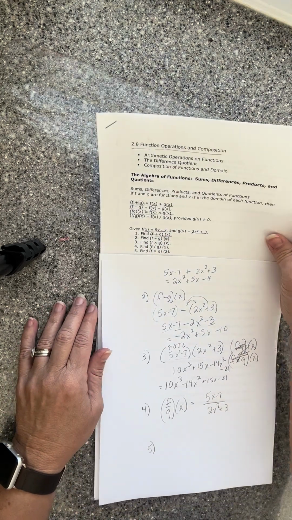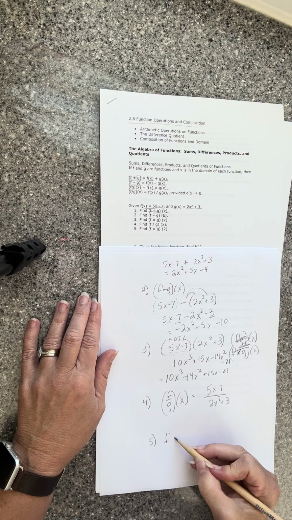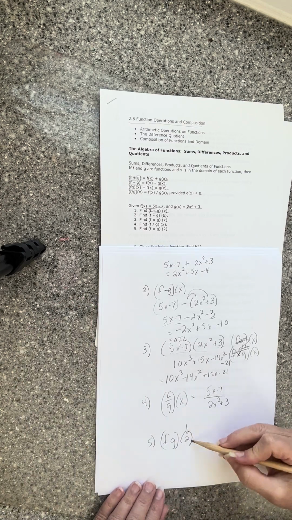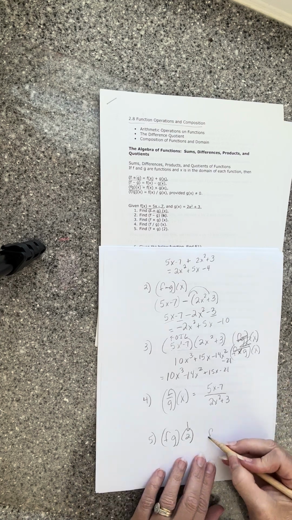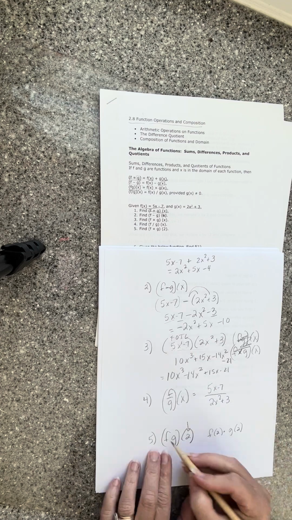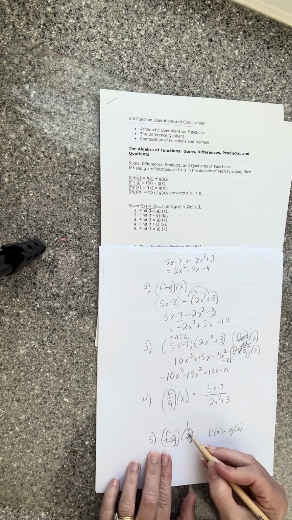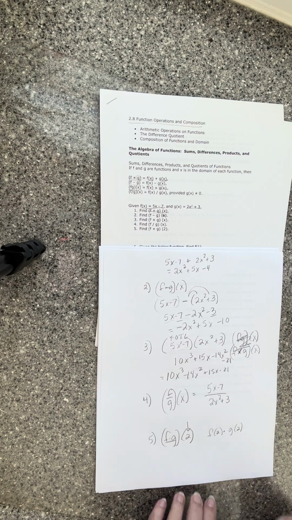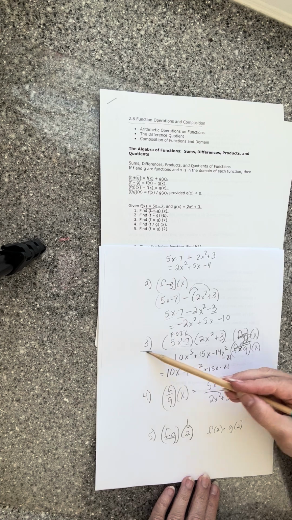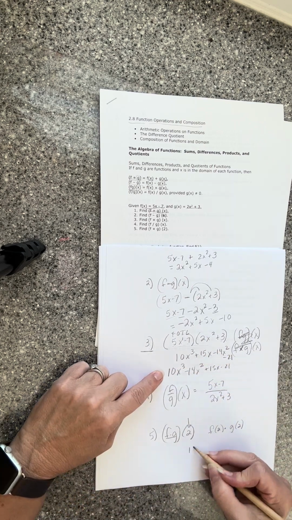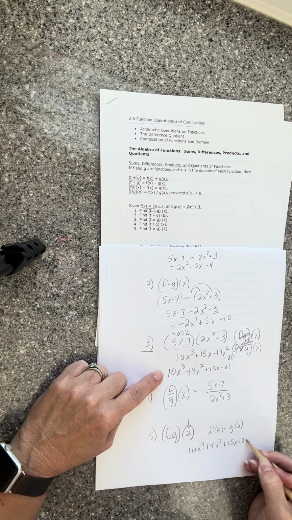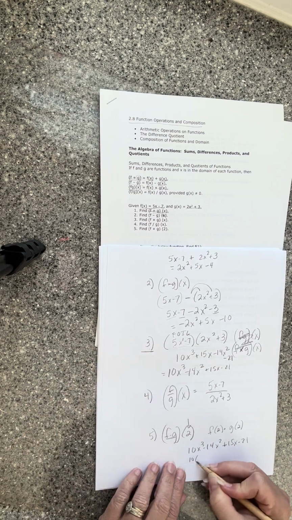Okay, then number 5 on your handout, f times g, or fg at 2. So if there's a number here, that means plug that in for x. Now, you can do it individually, do f of 2 times g of 2, or you can take function f times function g and then plug in the 2. I'm going to demonstrate both ways. You get exactly the same answer. We actually did that already in number 3, and we have this 10x cubed minus 14x squared plus 15x minus 21. So we could plug in the 2 for that.